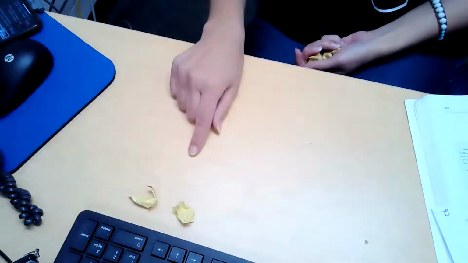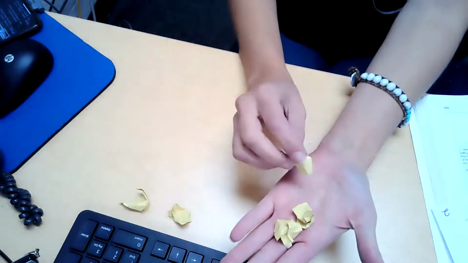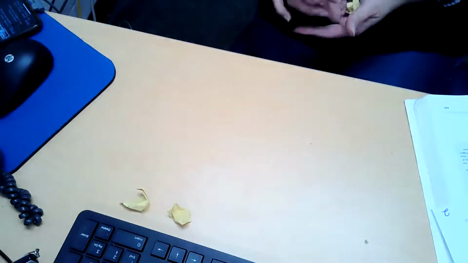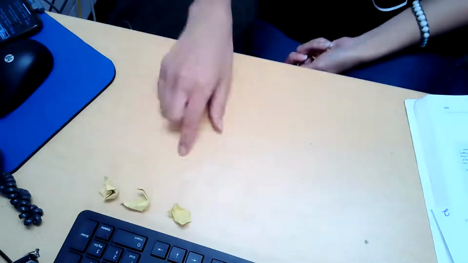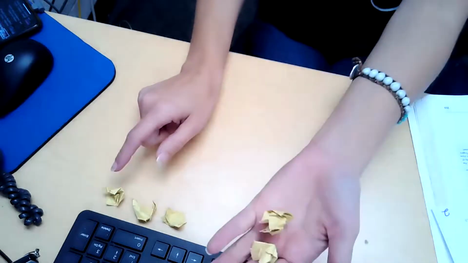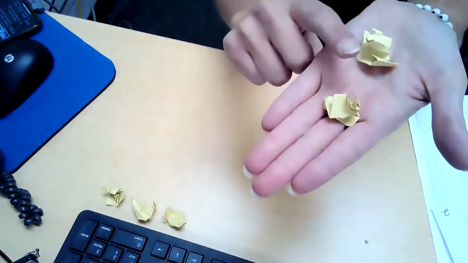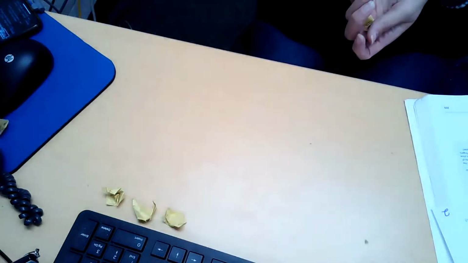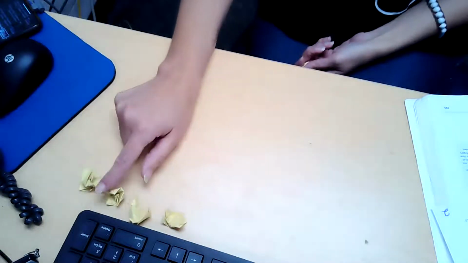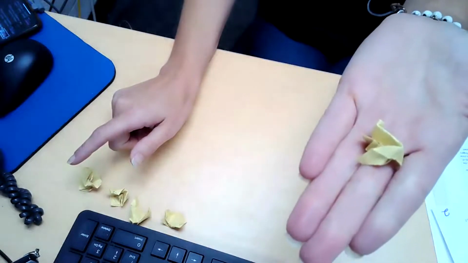How many have you thrown now? 1, 2. How many are you still holding? 1, 2, 3. Throw another one. How many have you thrown? 1, 2, 3. How many are you still holding? 1, 2. Throw another one. How many have you thrown? 1, 2, 3, 4. How many are you still holding?